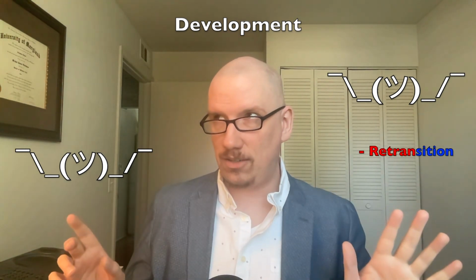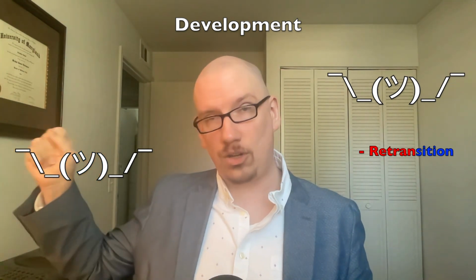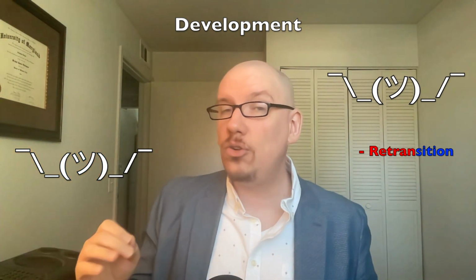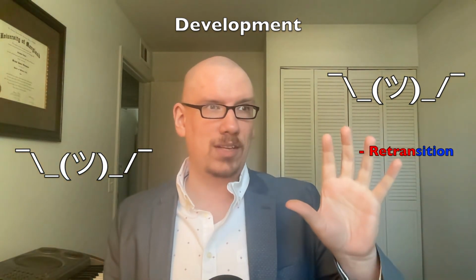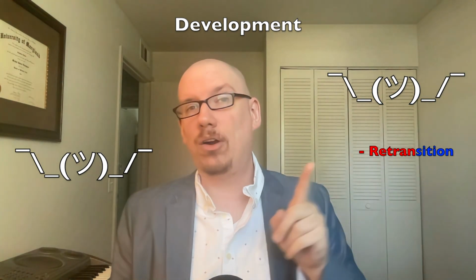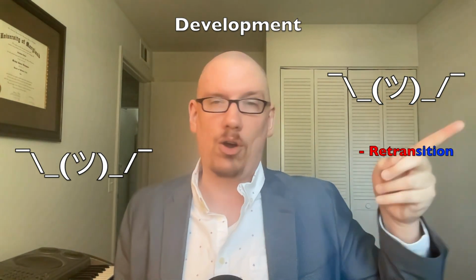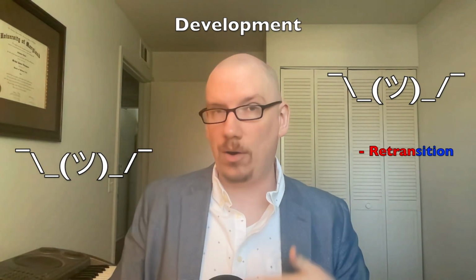So it's called this because it's like the transition in the exposition, but the transition goes from the home key to the new key area, the second theme's key area. In the retransition, we go from wherever we left off. It could be any key, and we are going back home to the home key of theme 1. So it's a retransition. We're going back.